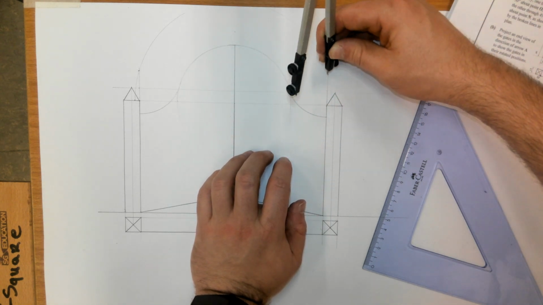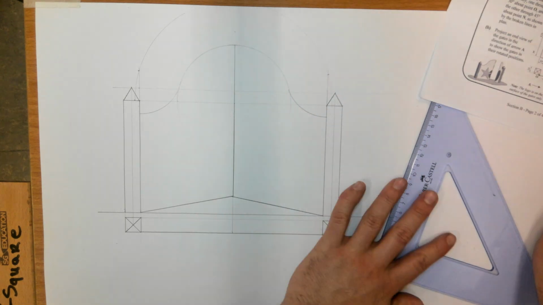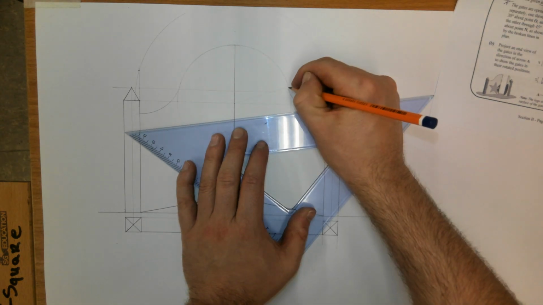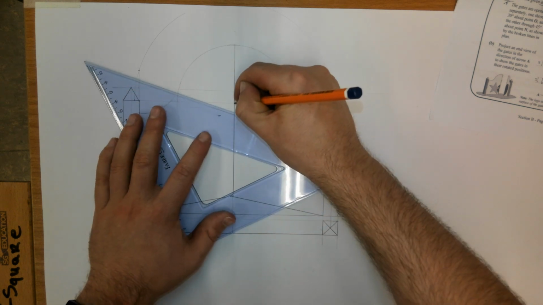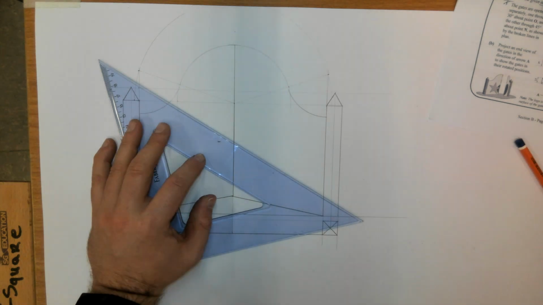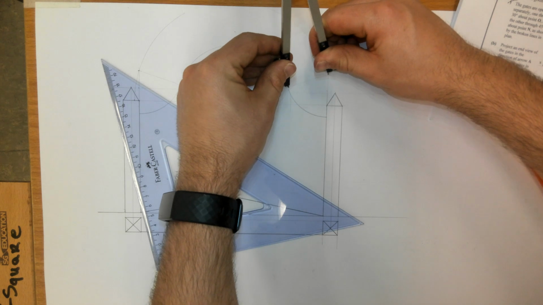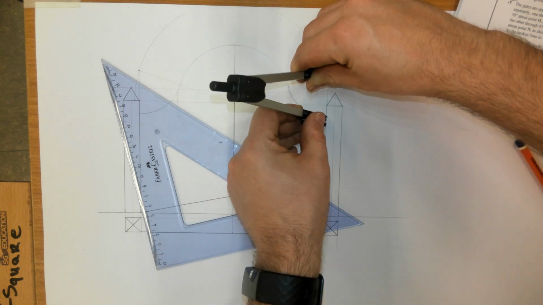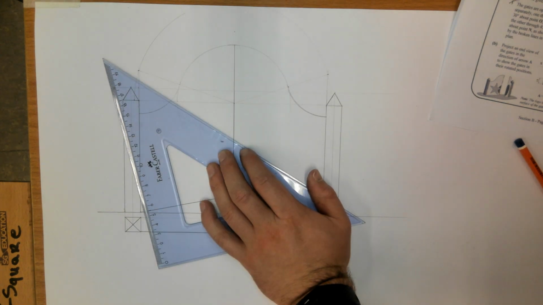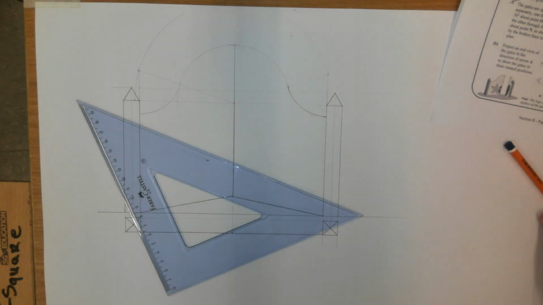That's a small bit off there. Their points of contact are found by joining their centers. Here we go. So there's the centers done.